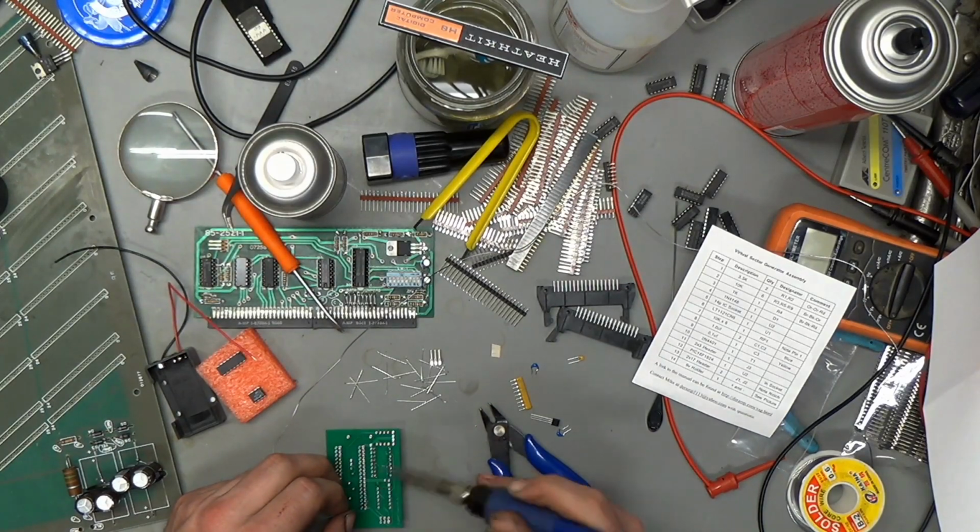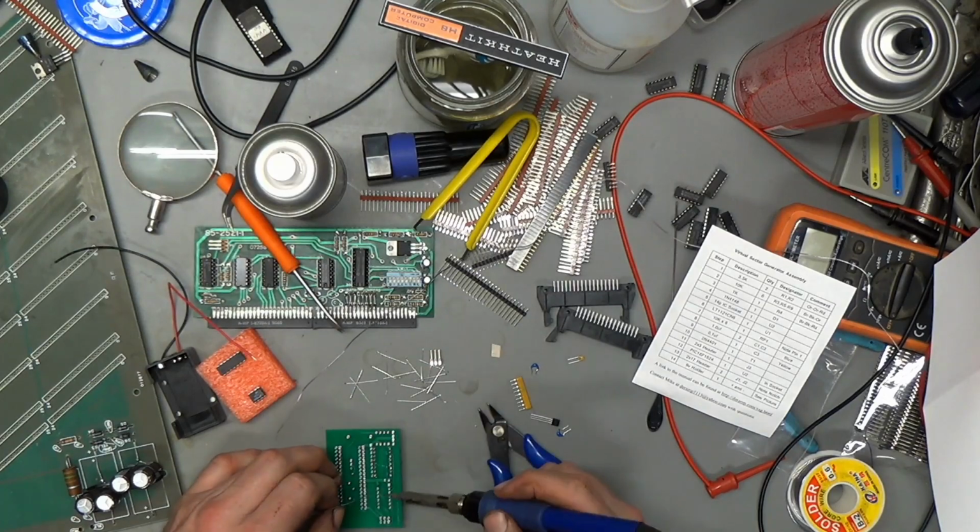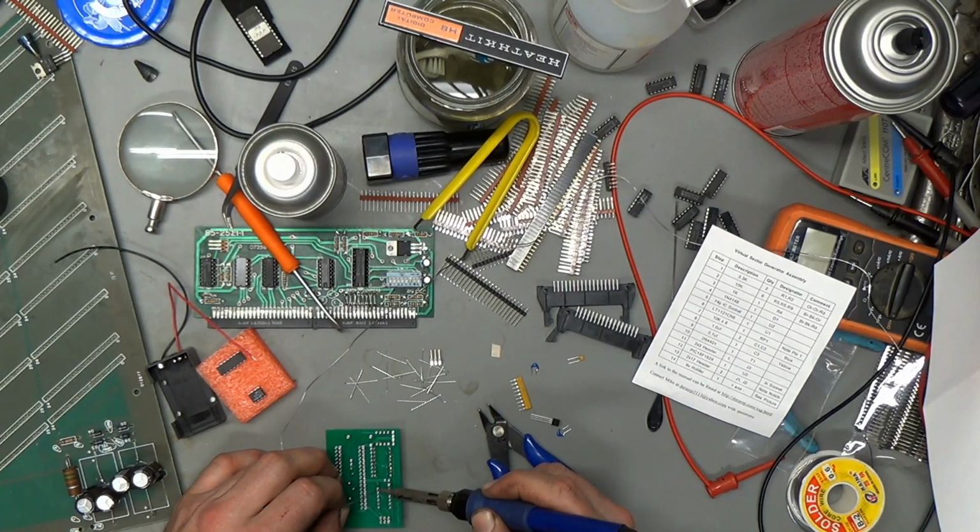I thought about just getting a board made and sourcing the rest of it myself, because I gotta say, the kit is pretty expensive for what it is. It's $40 for this little board and some connectors and a PIC microcontroller.